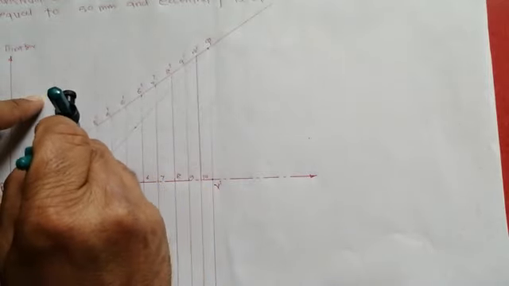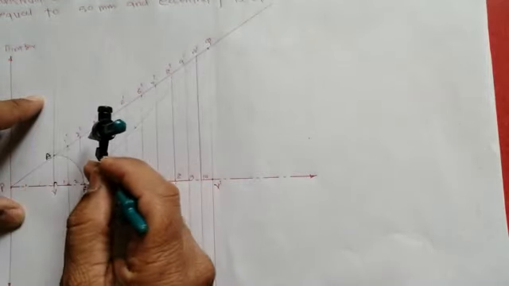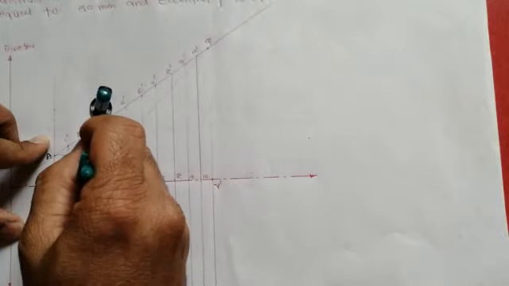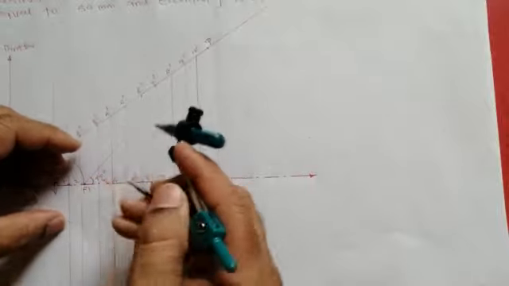Same way we'll consider distance 2 dash. Keep again pointer on F1 and cut the same line. 3 dash. Keep pointer on F1, cut the same line above and below the axis.